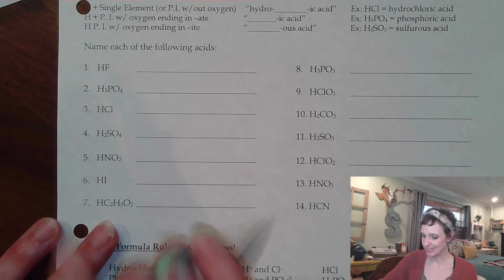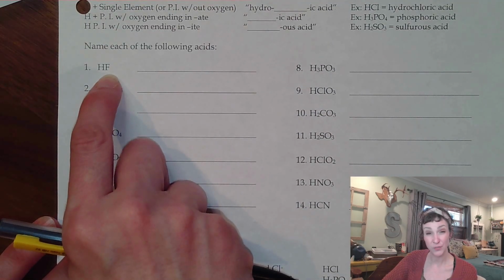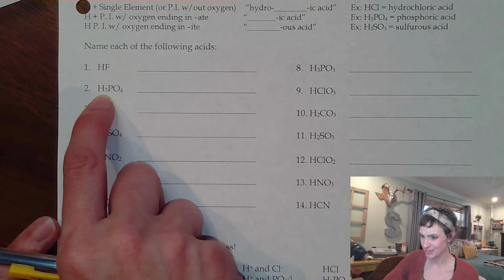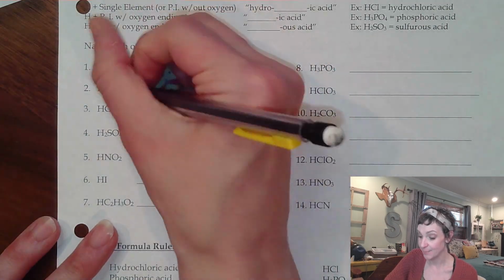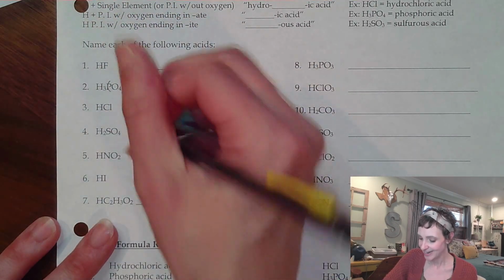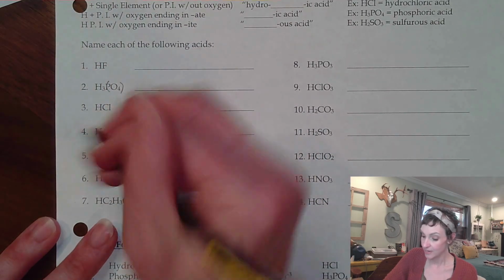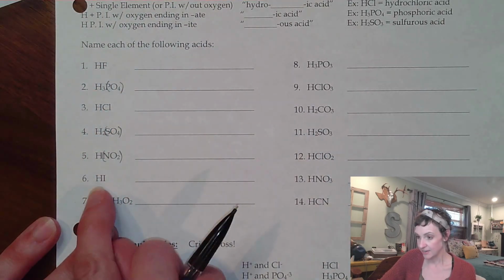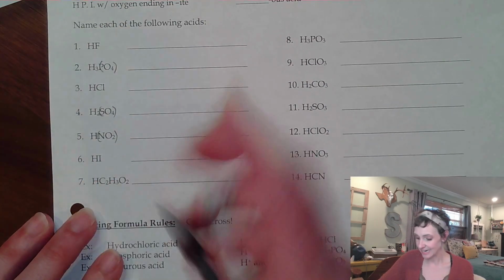Okay, so here I totally see hydrogen bonded to a fluorine nonmetal. Here I see hydrogen bonded to what is going on with that? That is a polyatomic ion, phosphate. Here is hydrogen bonded to chlorine. Here is hydrogen bonded to sulfate. Here is hydrogen bonded to nitrate. Hydrogen bonded to the nonmetal iodine. Oh my gosh. So this is what I've got going on here.